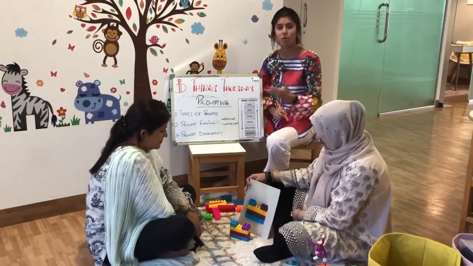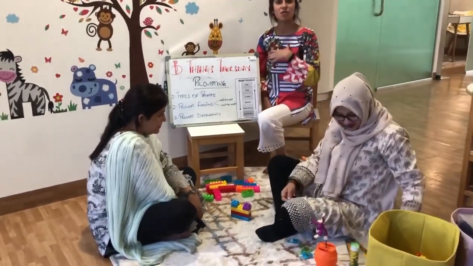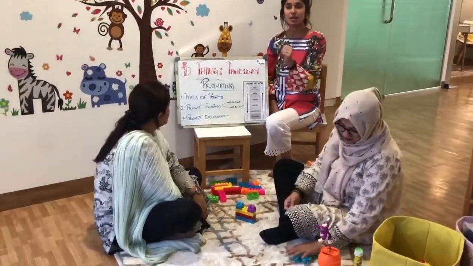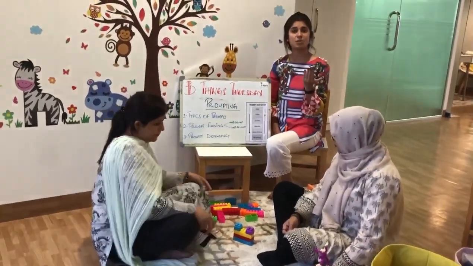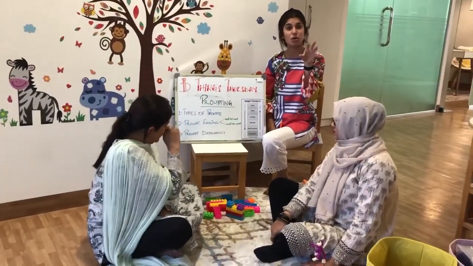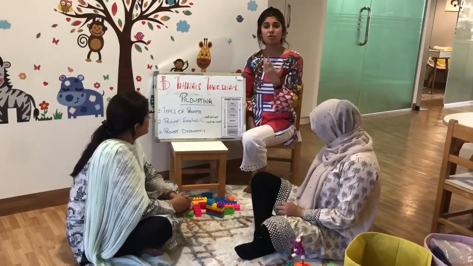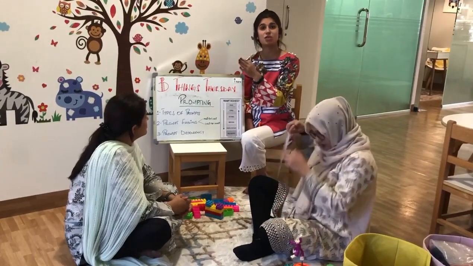Visual prompts are very important for, let's say, if you use visual schedules. So if you have a child who doesn't like moving from activity A to B to C, you can use visual schedules whereby you will show them pictures of the activity you're going to do, and then what you're going to do next, and then what we're going to do next. This is important for children who like to have a routine and a schedule.